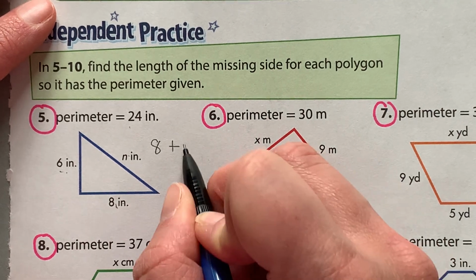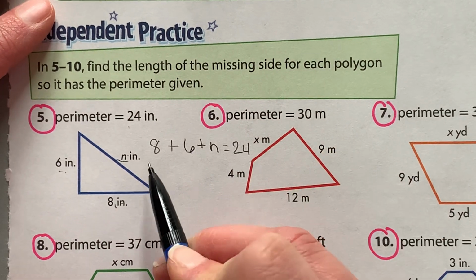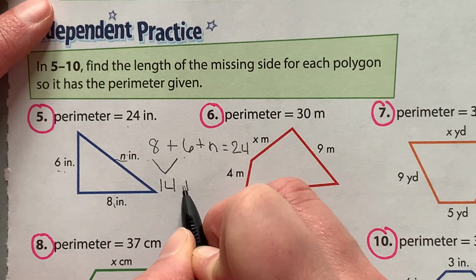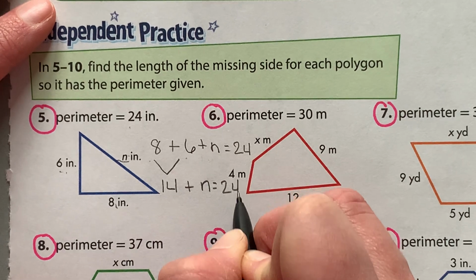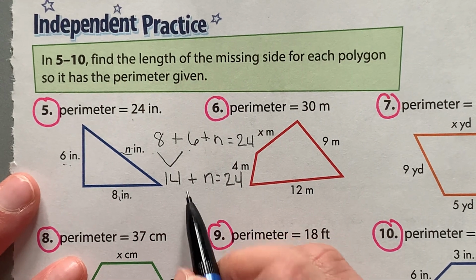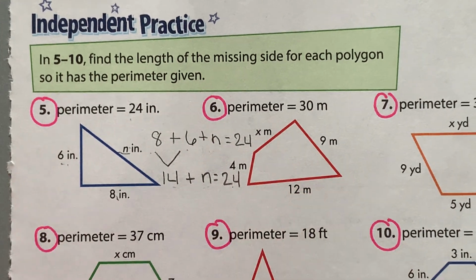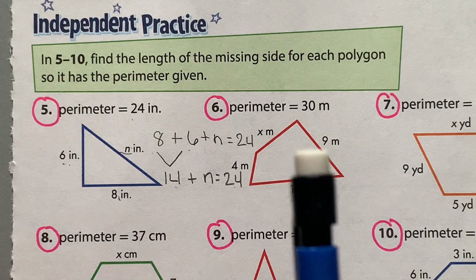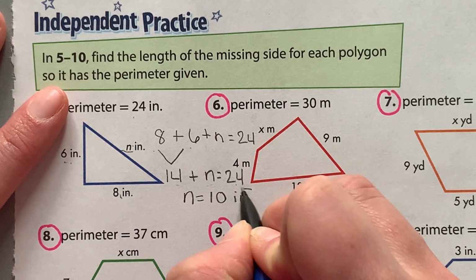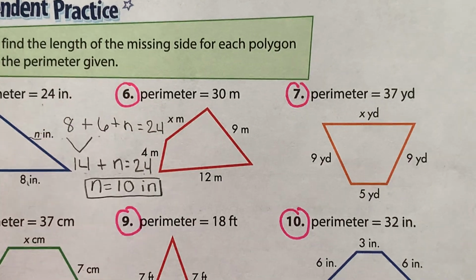So 8, and if you don't have enough room on this piece of paper, you could grab another piece of paper and show your work on there. 8 plus 6 plus n equals 24. 8 plus 6 is 14 plus n equals 24. So we have 14 plus n equals 24. N equals what? So 14 plus how many gets me to 24? 10. So n equals 10 inches.